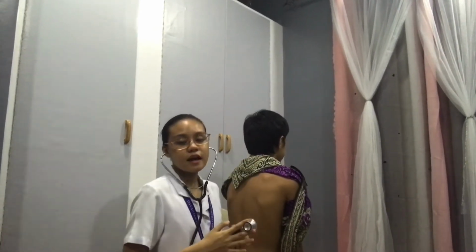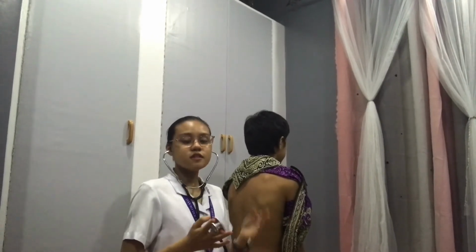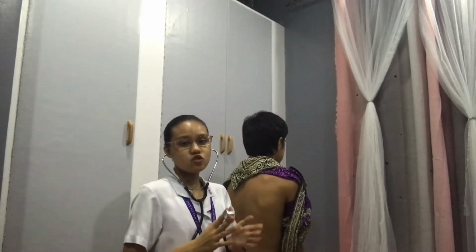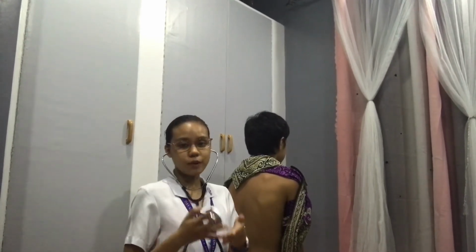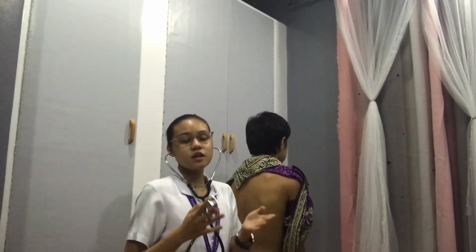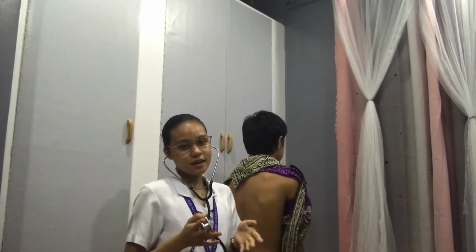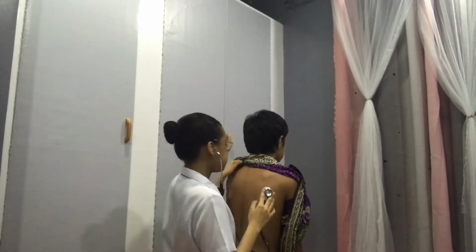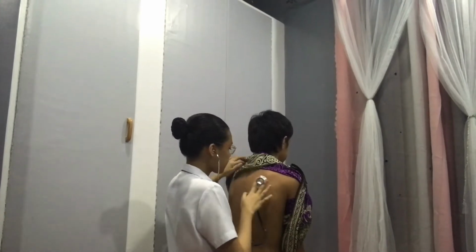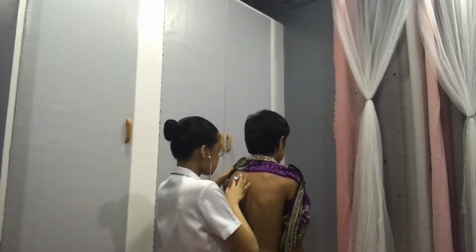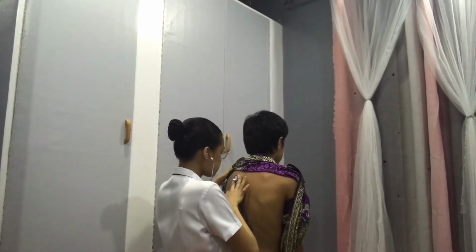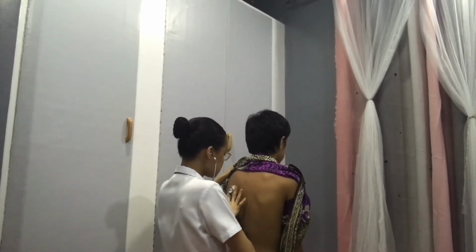Using the systematic ladder pattern used in percussion, listen to each point of the breath sound during a complete inspiration and expiration. So this technique allows you to compare one side of the chest with the other in a systematic manner and detect any asymmetry. Okay. Let's start. Again.